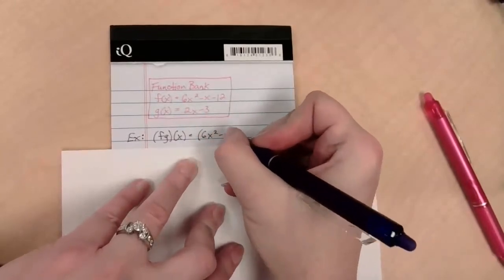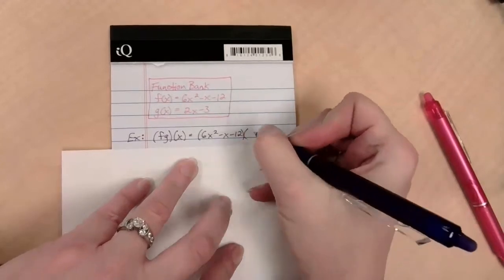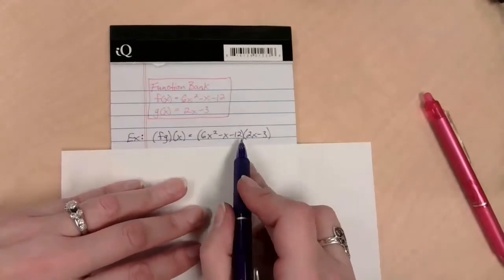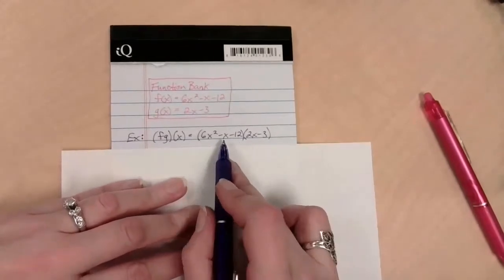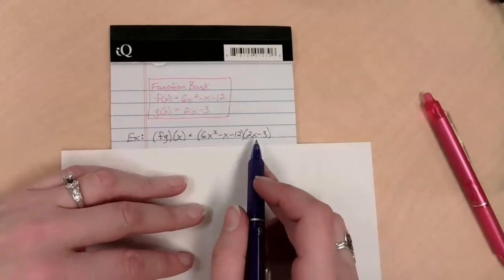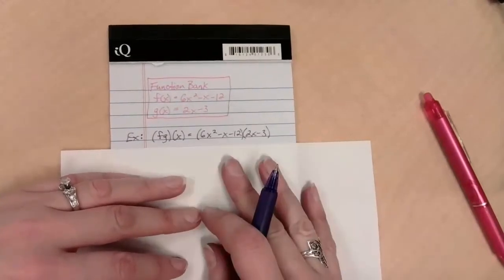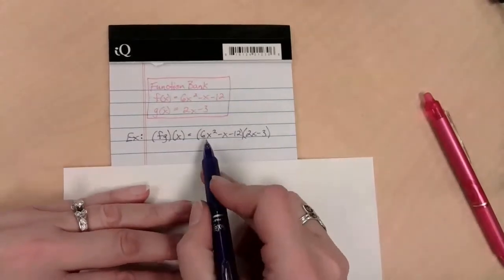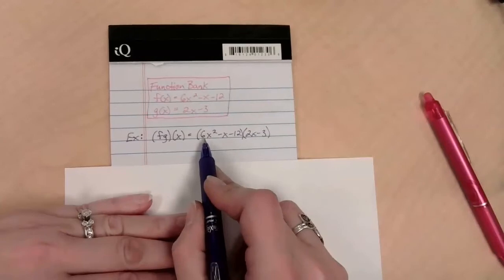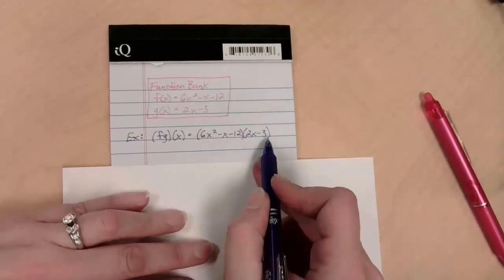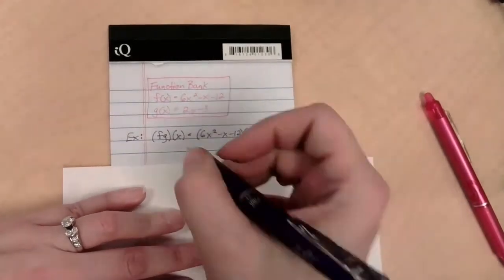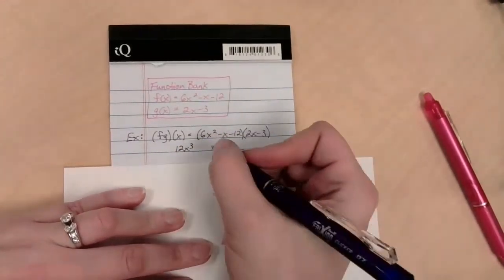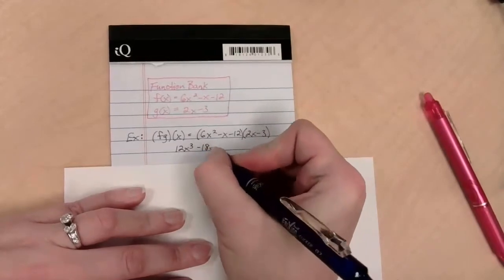Messy, but true. This time I absolutely want to use parentheses around my polynomials. So 6x squared minus x minus 12 times 2x minus 3. There's nothing between there because this is multiplication. I want this one times this one. How does this work? Well, basically, this works like the distributive property on steroids. So we're talking the 6x squared times the 2x and the 6x squared times the minus 3. So I'm going to start there. 6x squared times 2x is going to be 12x cubed. And 6x squared times minus 3, that's going to be a minus 18x squared.